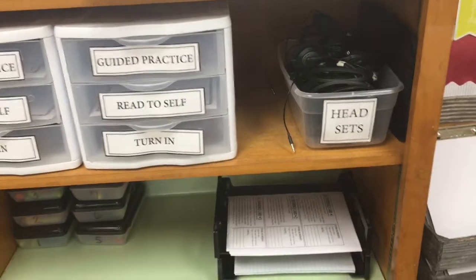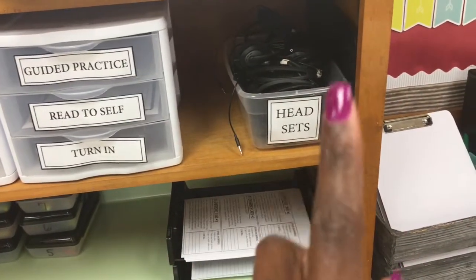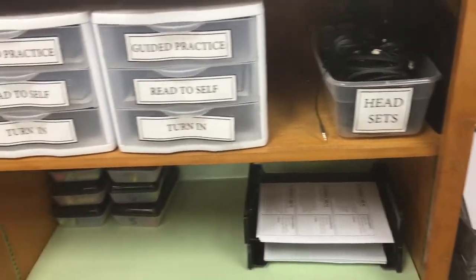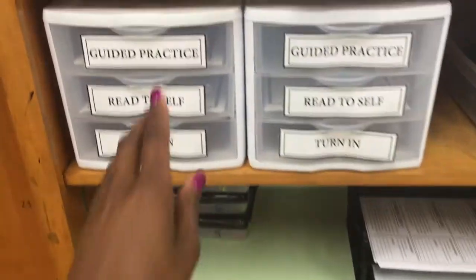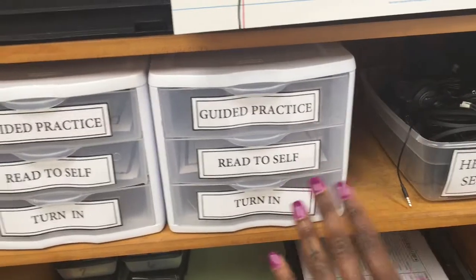The headsets bin is labeled. It's usually neater, but this just shows you that they actually use it because this is how they left it after dismissal. So this is class A's drawers and this is class B's drawers.